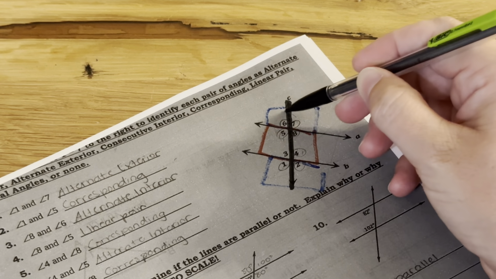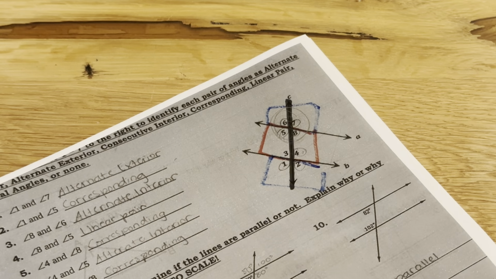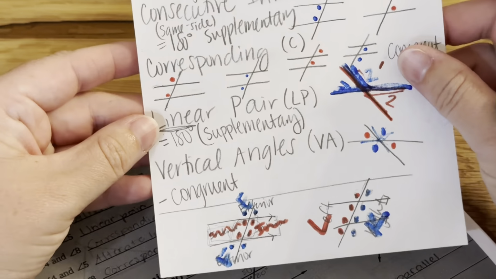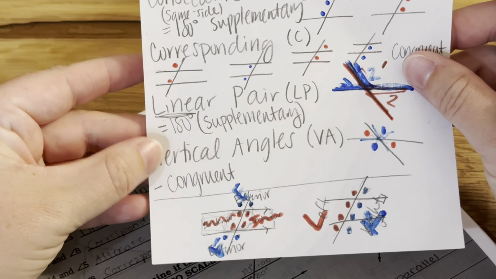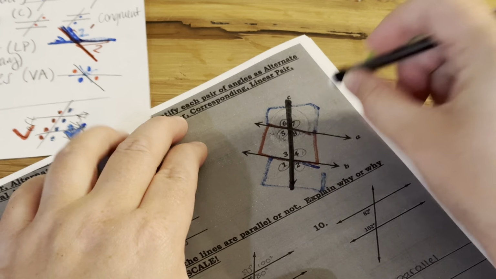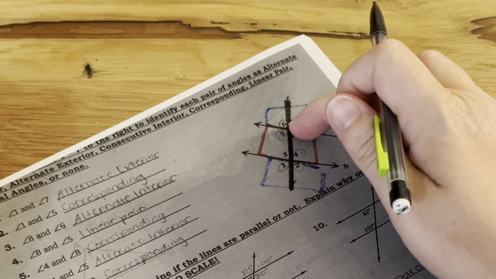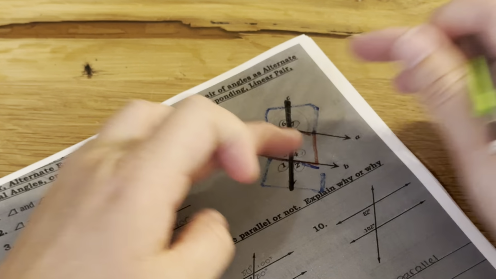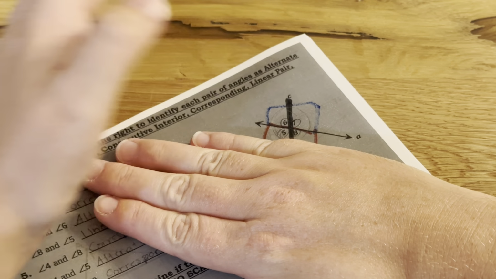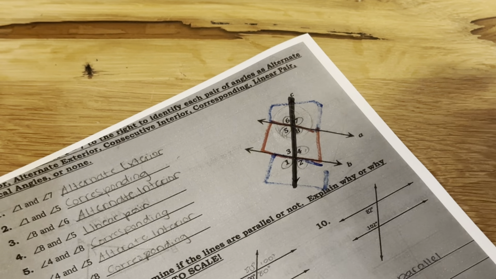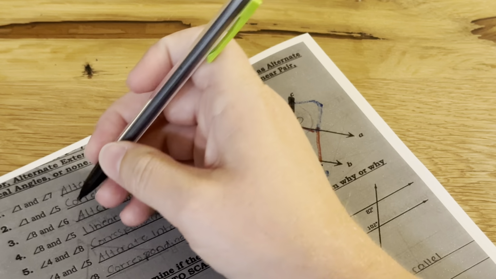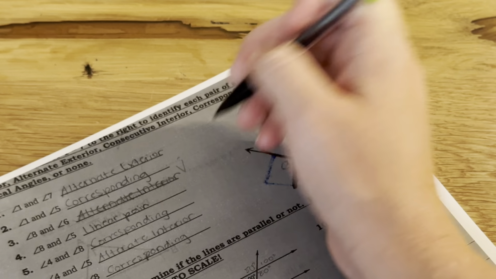8 and 6 are only right here. They are at one intersection. So that means they have to be either a linear pair or vertical, because they are all right here at one intersection, they don't go to the second line. Since I can cover up one line and still have what I need, they have to be either a linear pair or vertical. And they're not right next to each other, they're across from each other. And so 8 and 6 should be vertical.